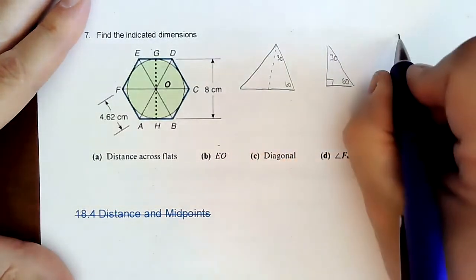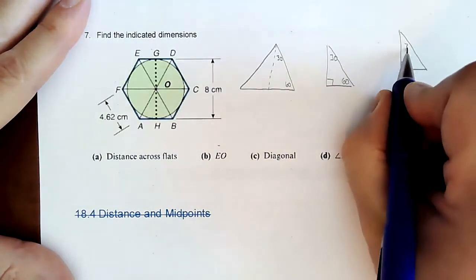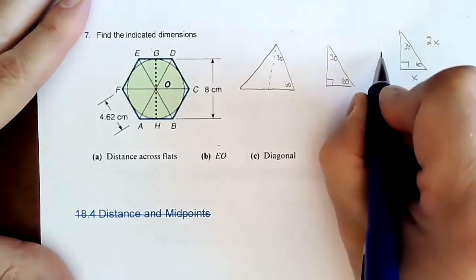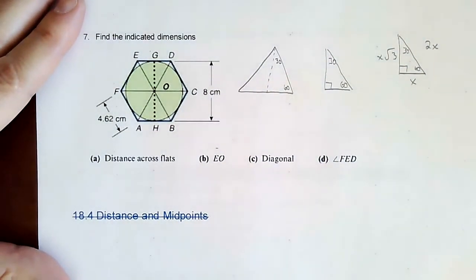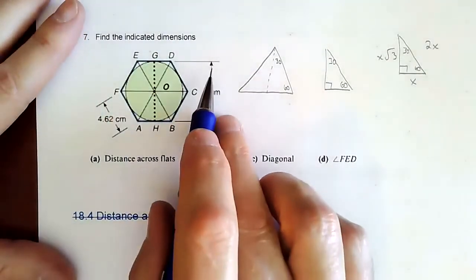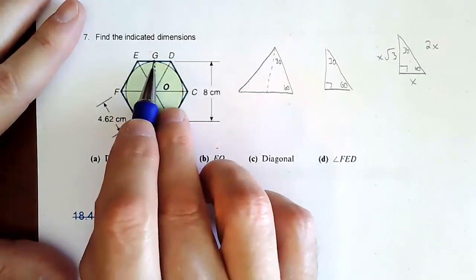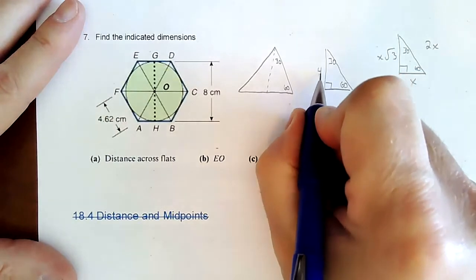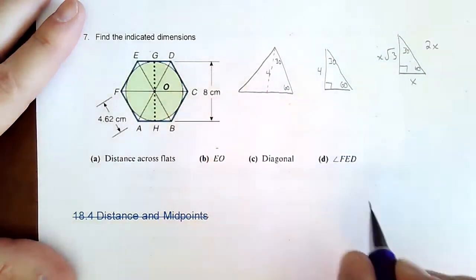All right, so we'll throw some measurements on it, and then let's generalize our relationships again with the 30, 60, 90: x, 2x, x root 3. We're probably going to use all that information. So let's throw some information in. That dotted line total is 8, which is the diameter of that circle, which makes the height 4. And then this value is 4.